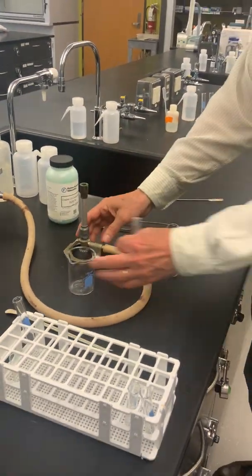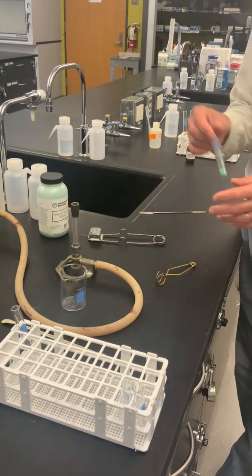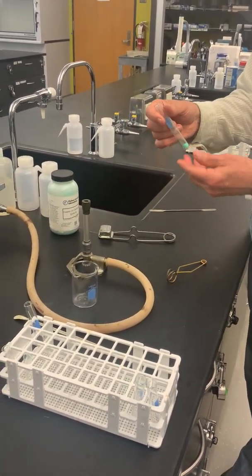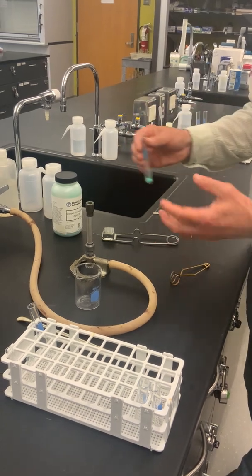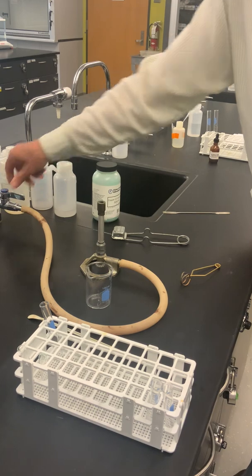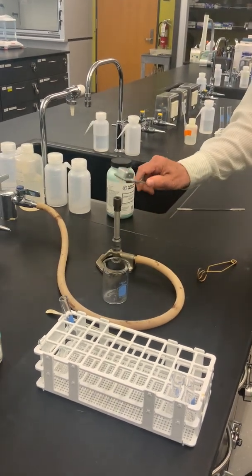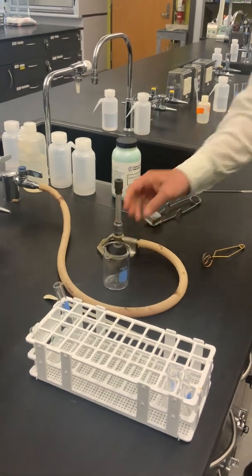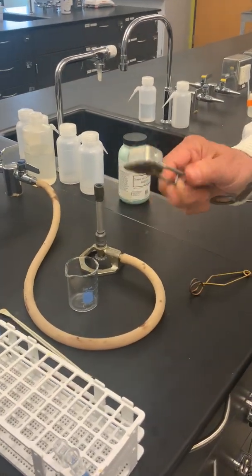Because decomposition reactions often require energy, that is to say, they are not rapidly spontaneous, I'm going to use heat, as we often do in chemistry, to speed up that chemical reaction. Here using the lab burner and the striker.